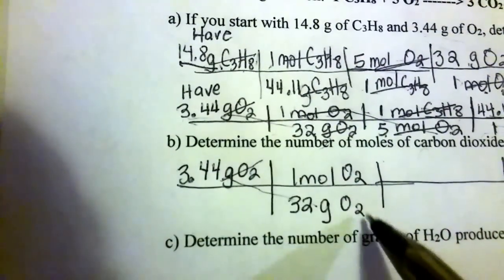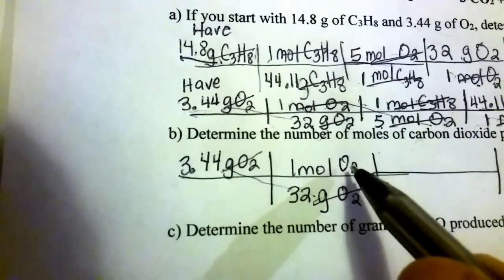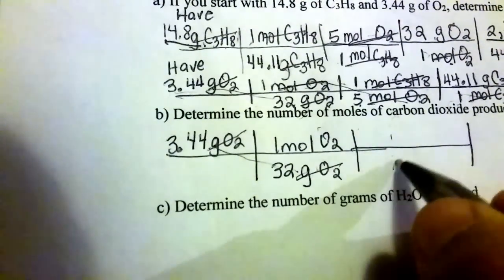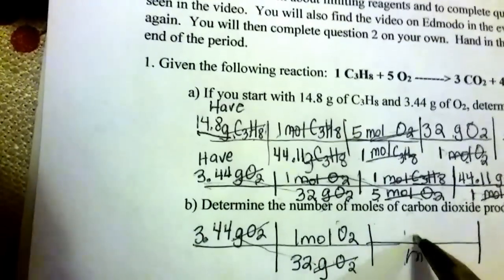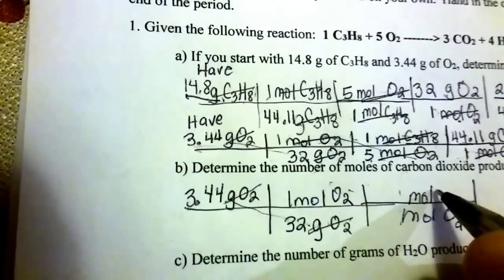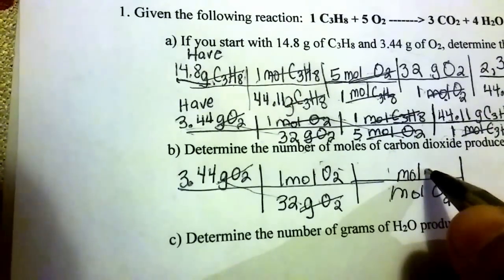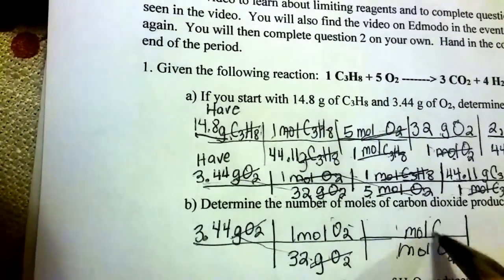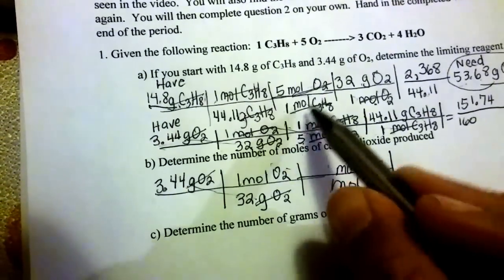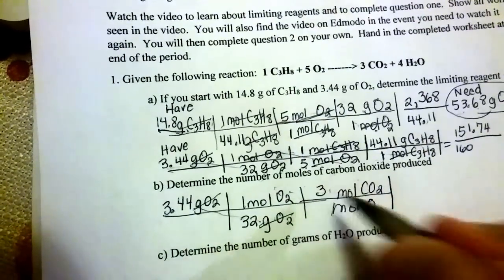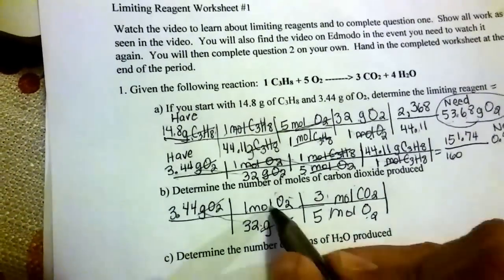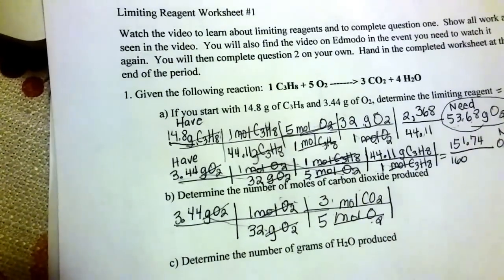So that cancels with this. We're left with moles of O2, which means this has to be a mole over mole step, with this being diagonally the same. So this is going to be moles of the other thing we're trying to find, carbon dioxide, CO2. Anytime we have moles and moles, we use the coefficients. CO2 is 3, so that has a 3 there, and O2 is 5, so that has a 5 there. Moles of O2 cancels with moles of O2.